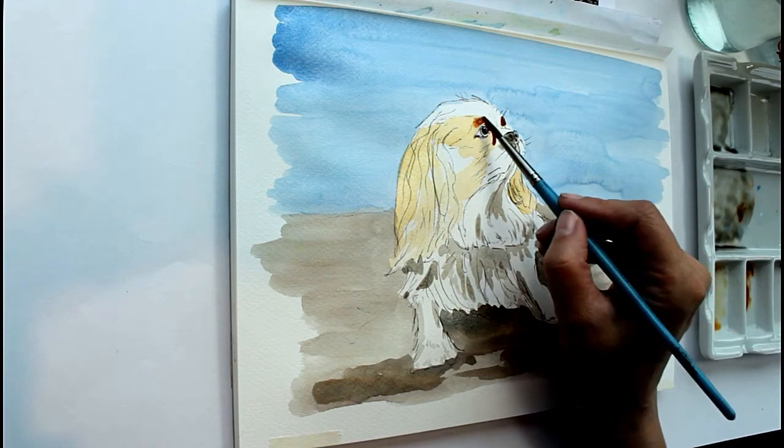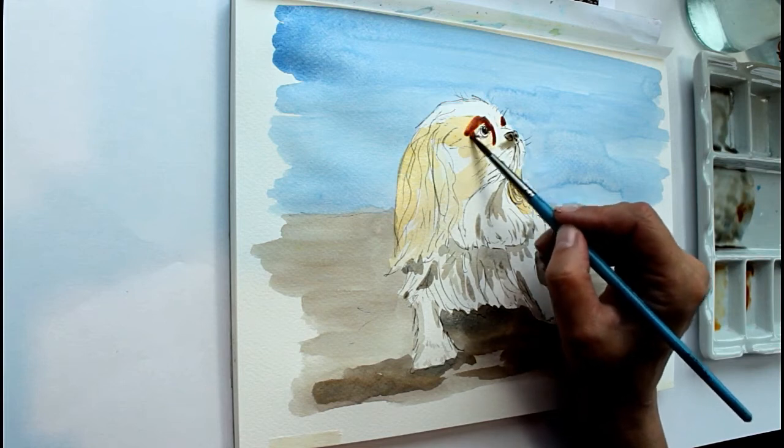So keep looking at the measurements like I've just said before. Okay, so have fun with it.